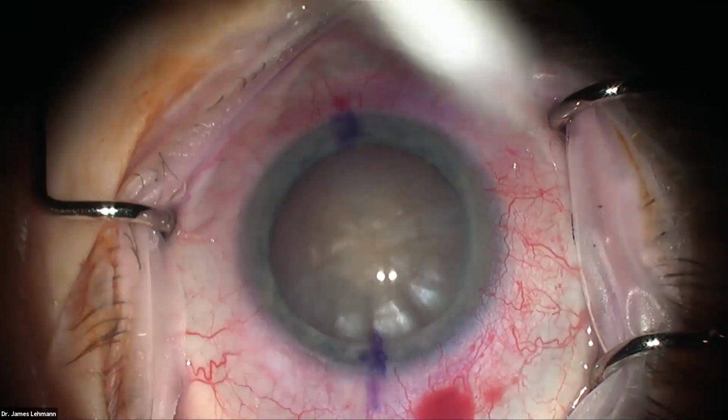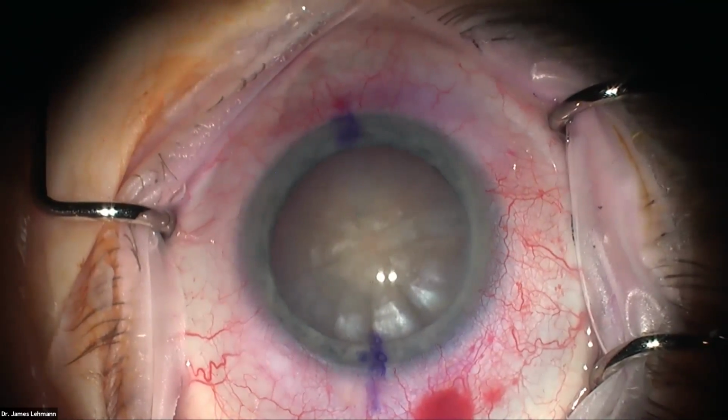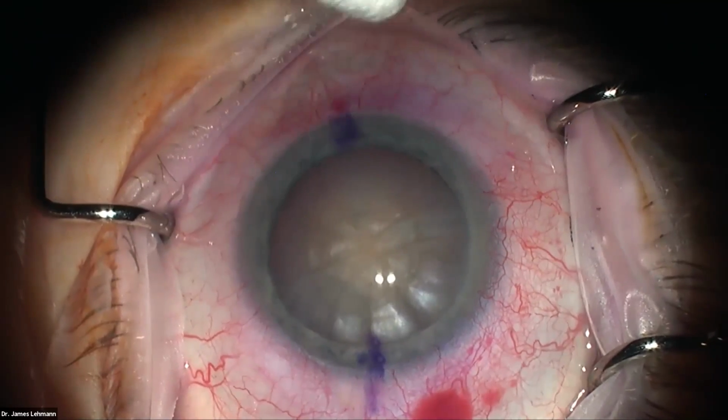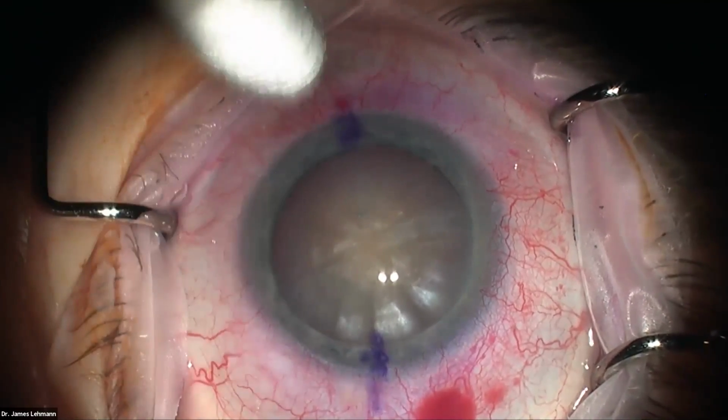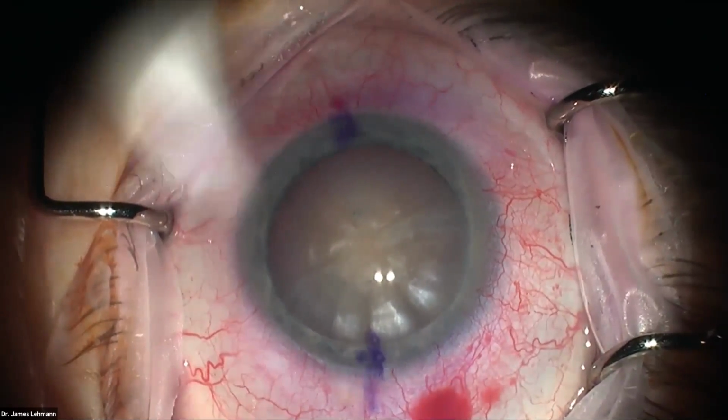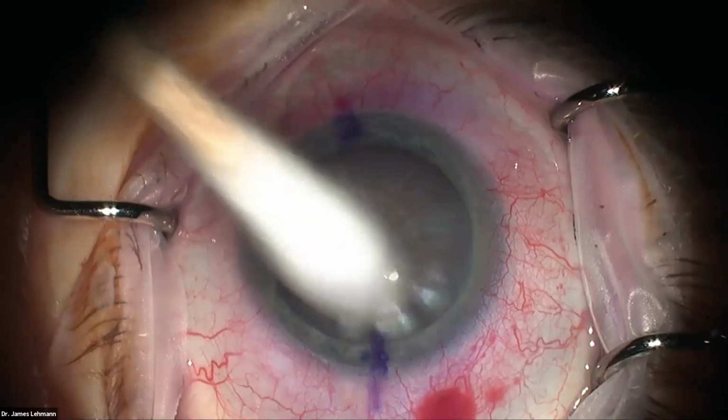Most of the time, the iris registration is great on the LENSAR, but in this patient, it wasn't working. I think it had to do with not being able to see the iris in contrast with the lens, and so we put marks and did one little AK here at 180.